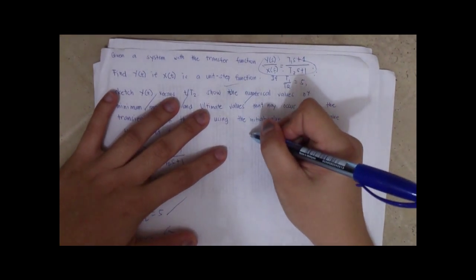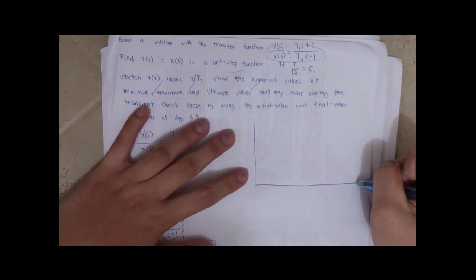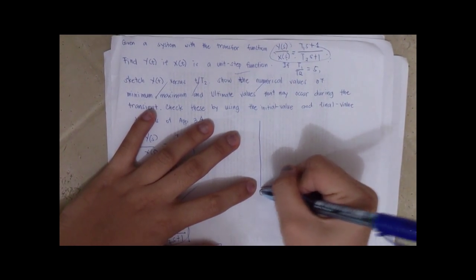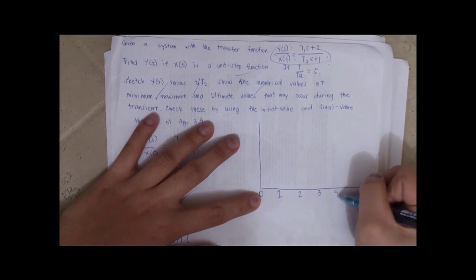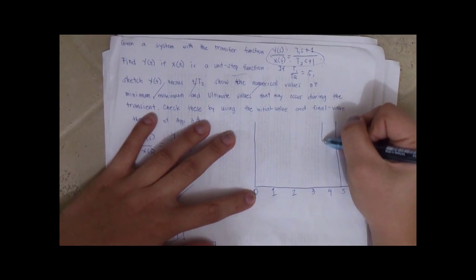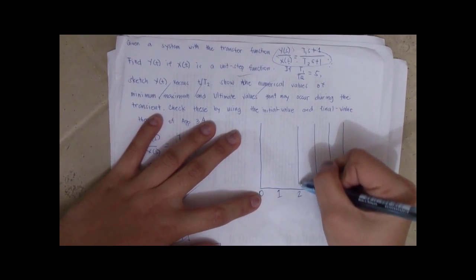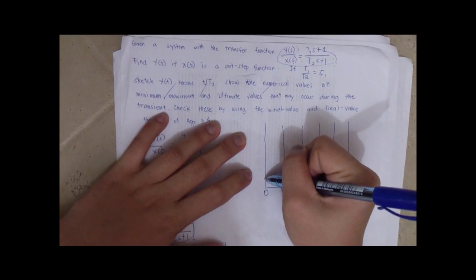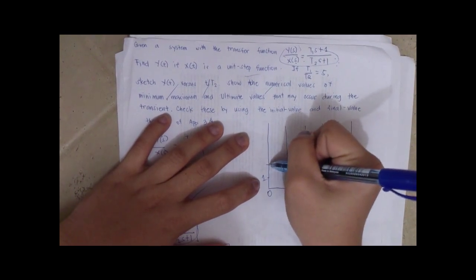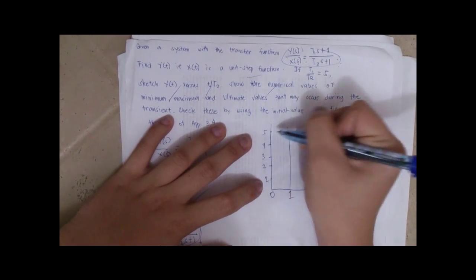So, pag graph ani niya, inani ang graph. So, 0, 1, 2, 3, 4, 5. Ang y is 1, 2, 3, 4, 5.